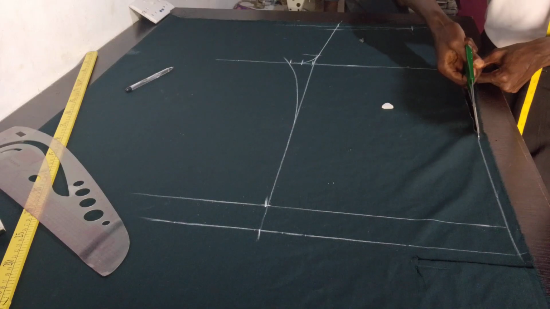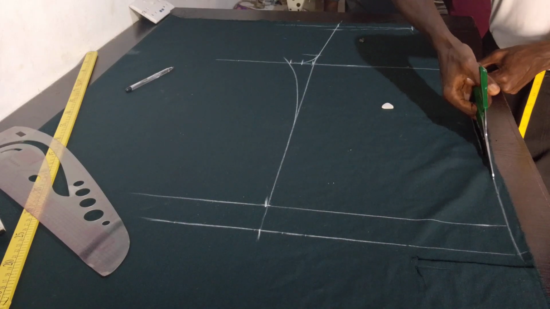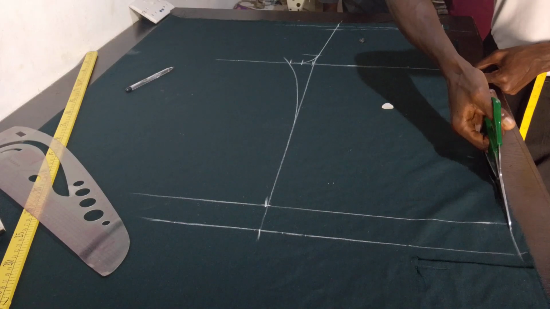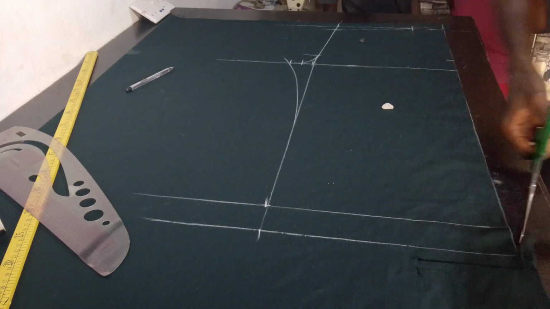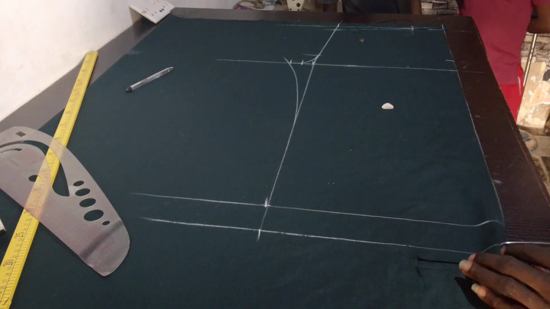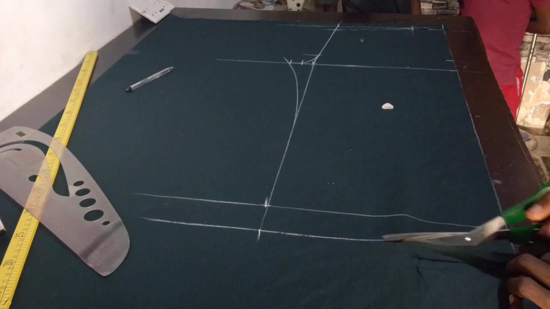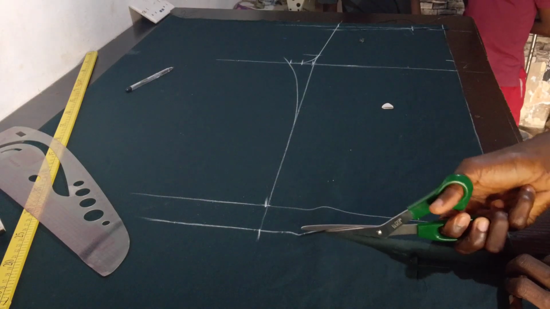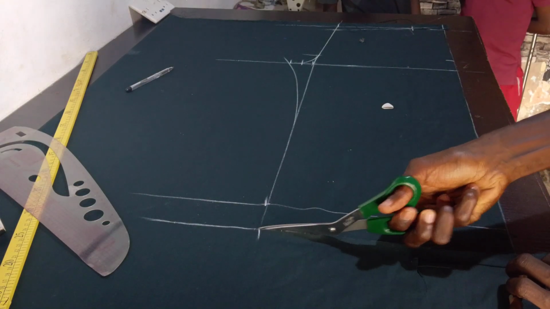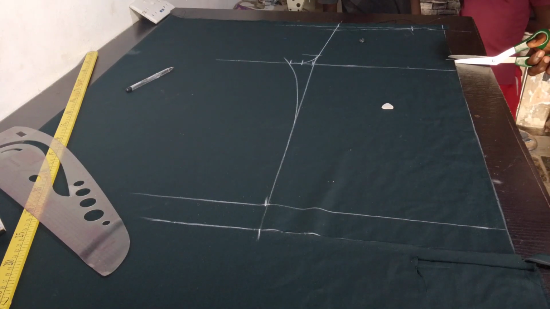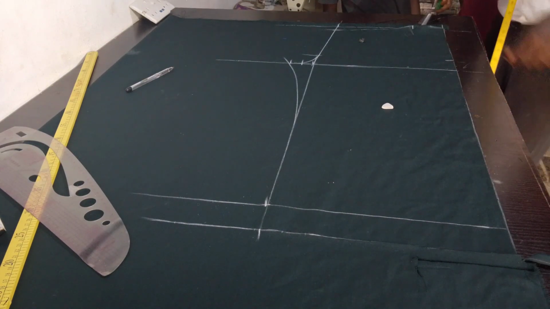You can take your time when cutting so you don't make mistakes. I would suggest, don't mind the sound, I would suggest you play the video over and over again. So if you don't understand, you can understand properly. You get? So just play the video over and over again.